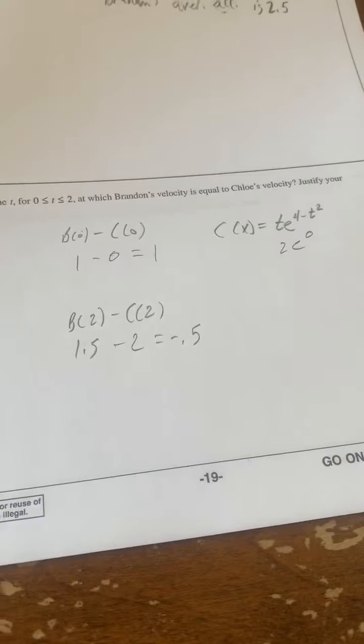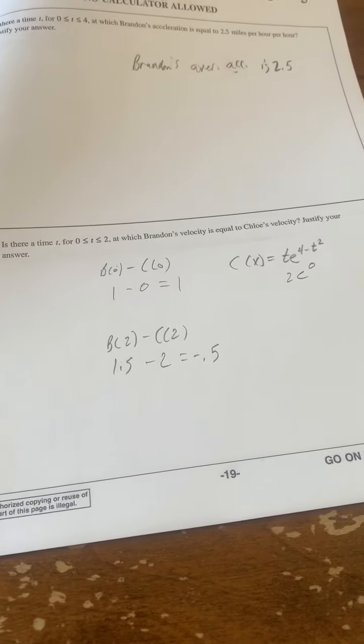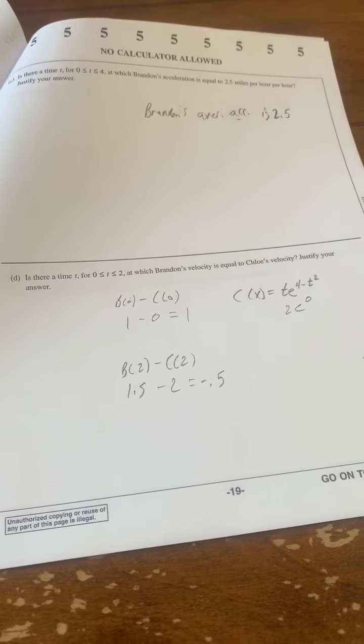Like I said, super tricky problem. Lots of stuff stumped me here. I had to look at the answer key for a part of it. So definitely a very tough problem.